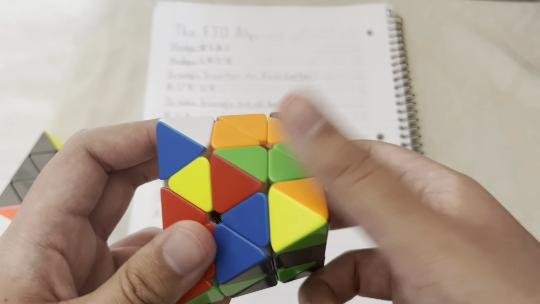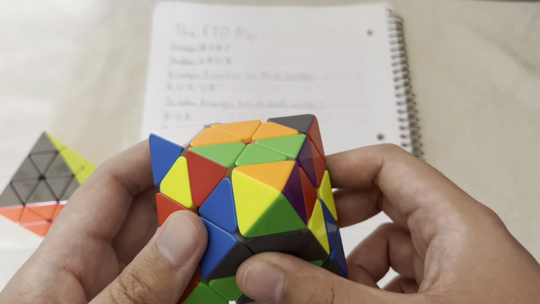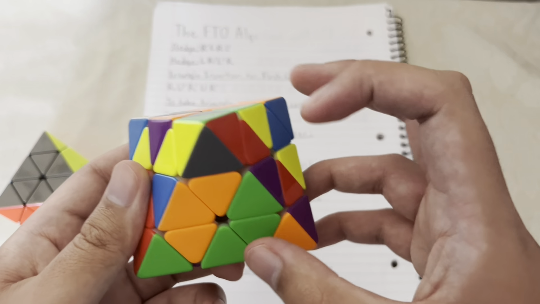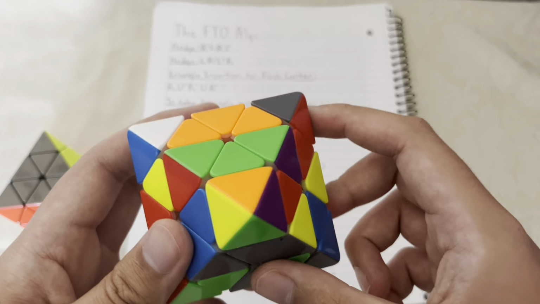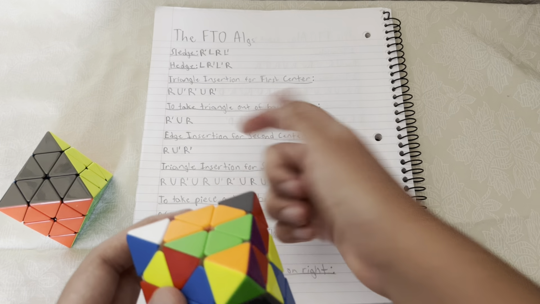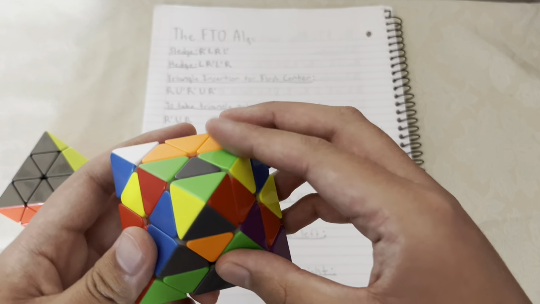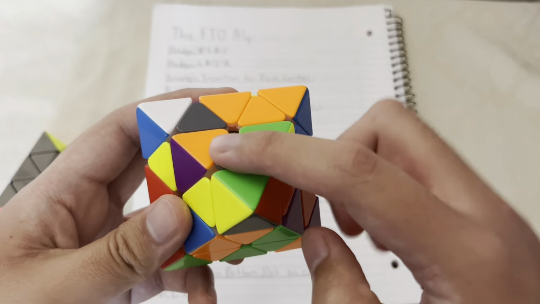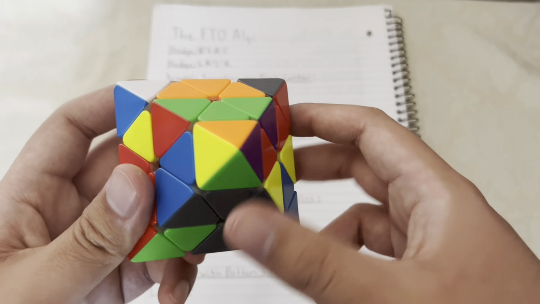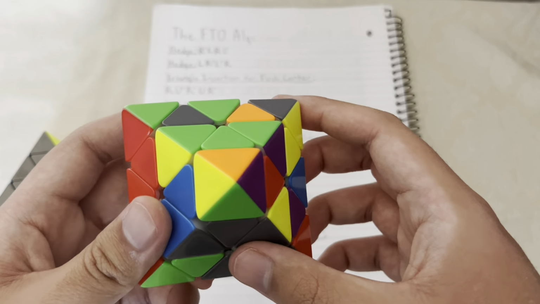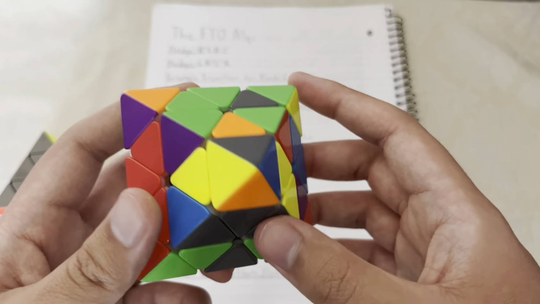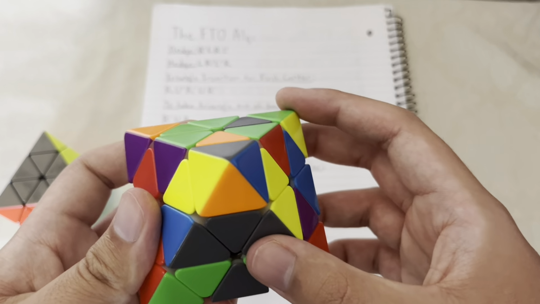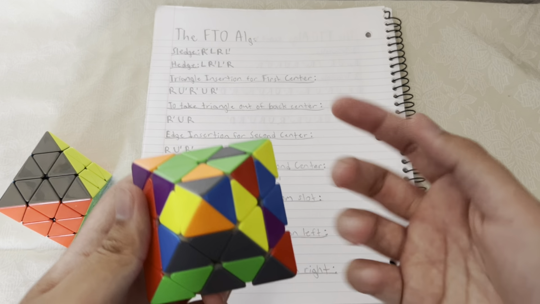Then you're going to go up, and to take this triangle back here, we just use this out. Very simple. It's just R prime U R. So make sure, like I said, to have this gray triangle on top here, and do R prime U R. Now you have a gray triangle on the top layer. Now we're going to use the alg to solve this, and it's pretty simple. It's 5 moves. Here it is, also in the description.